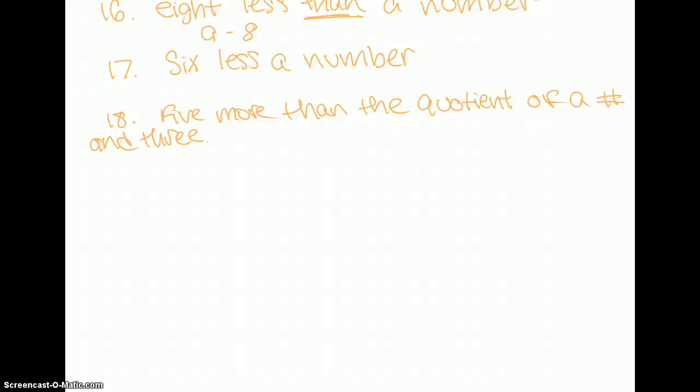I made the same mistake here. On the test I wrote it like there was a than, but there wasn't. So the way you would solve this problem would be 6 minus a. This is different than number 16 because there's no than, so the number is before the subtraction symbol.